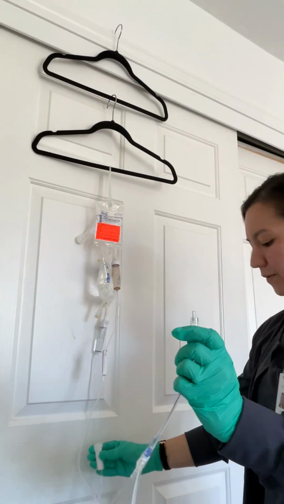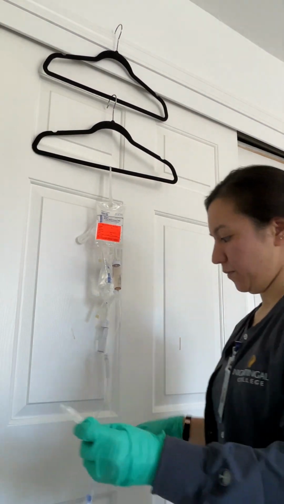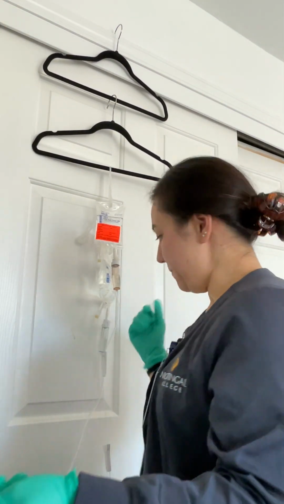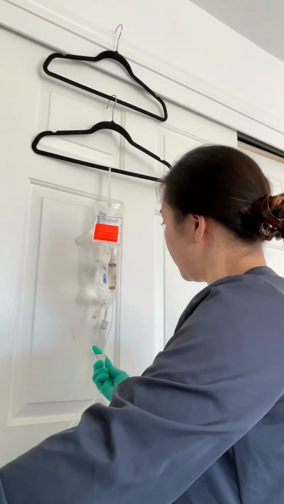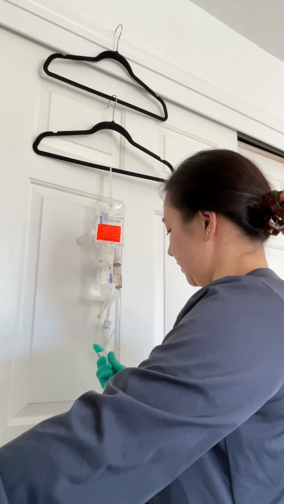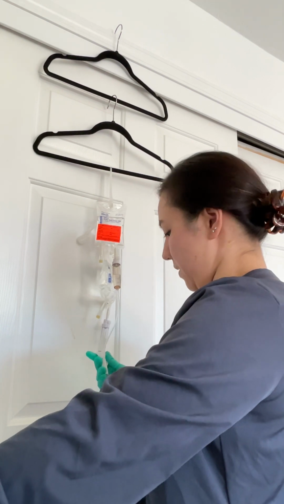All right, so now that this one's attached, we're going to prime this tube. Because this other line is clamped, we don't need to worry about anything coming out yet. So we're going to prime this tube, making sure that we get out all of the air bubbles.